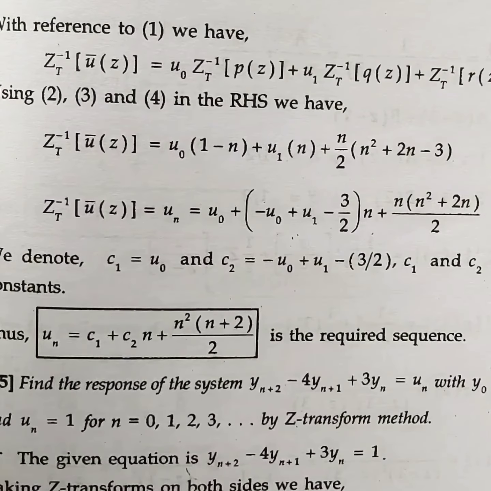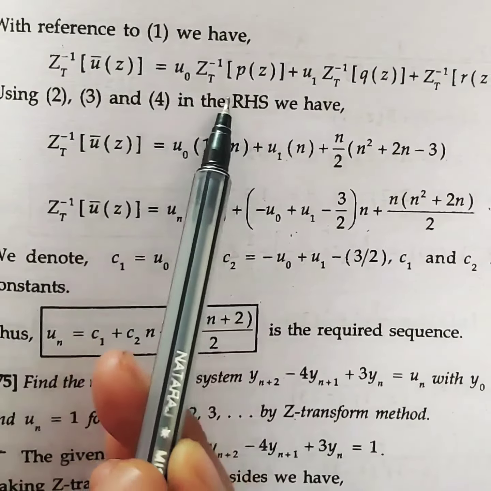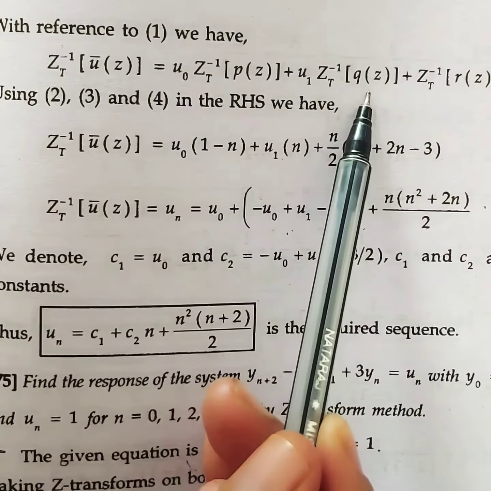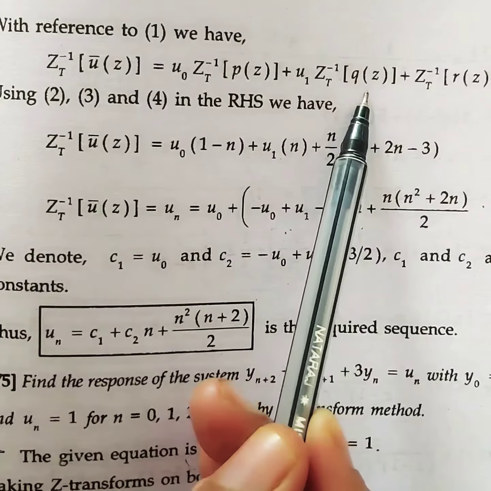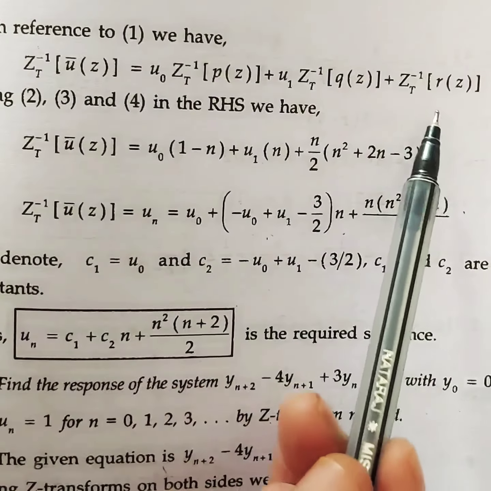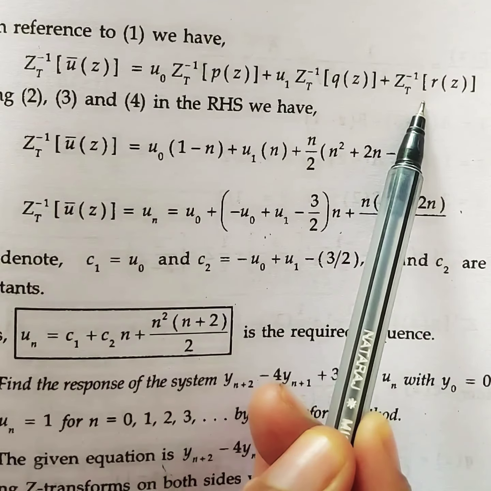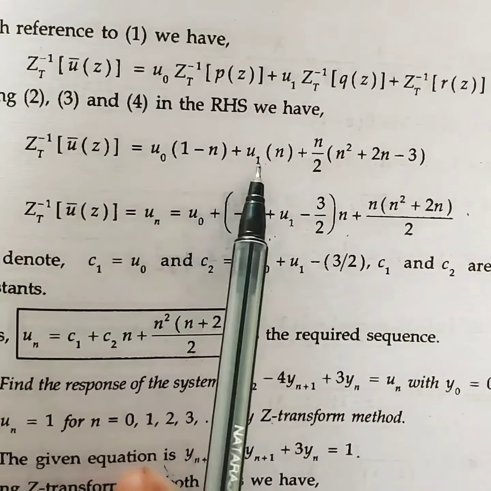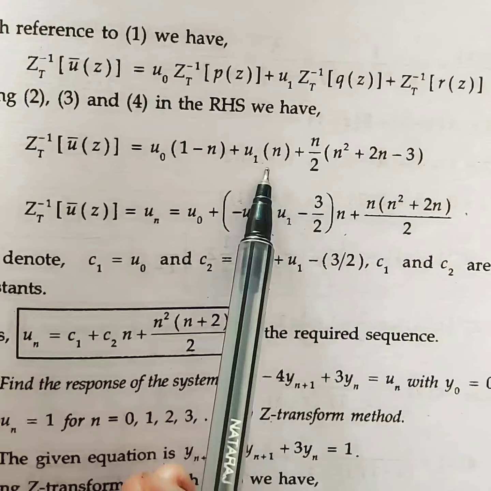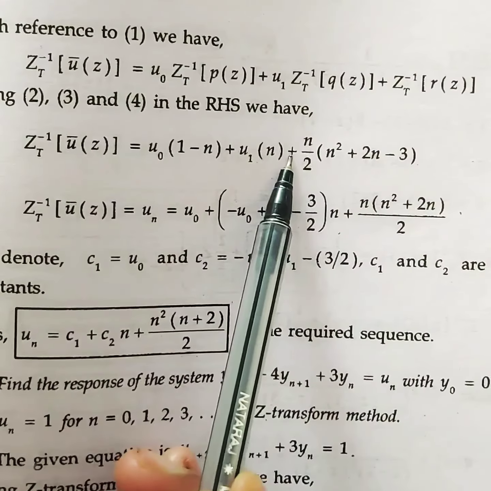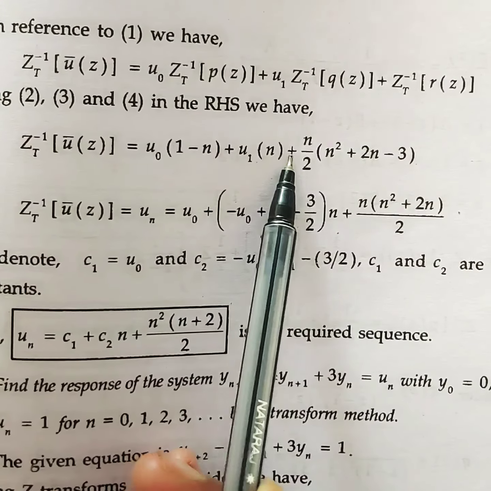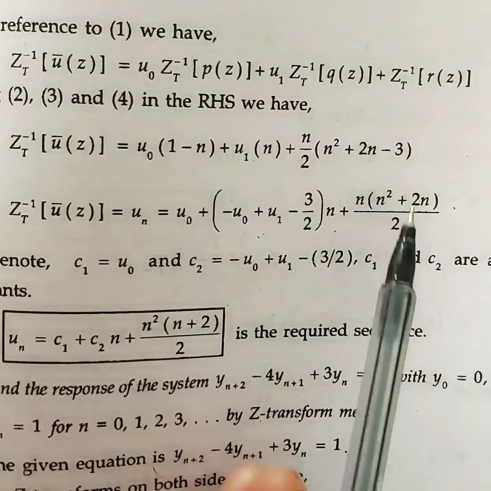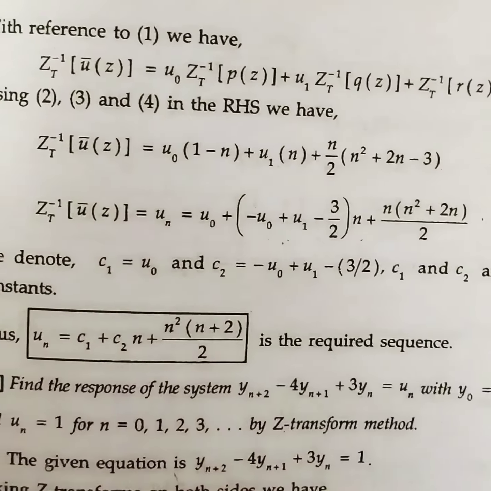So the first one is u0 into the first term p of z, the second term u1 into the Z transform inverse of q of z. This is a direct one, so we didn't resolve it into partial fractions. The third term is the Z transform inverse of R of z. So the first term answer we got is u0 into 1 minus n, the second term answer is a direct one, n, and the third term answer we have just derived, n by 2 we can take common, n square plus 2n minus 3, that's it. After this it is just simplification.